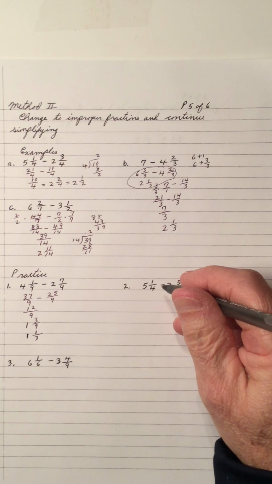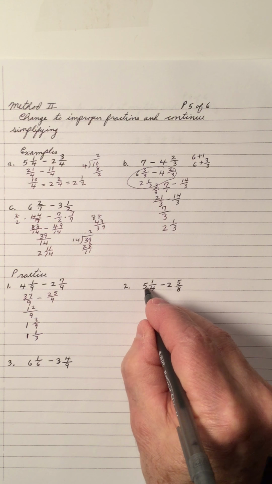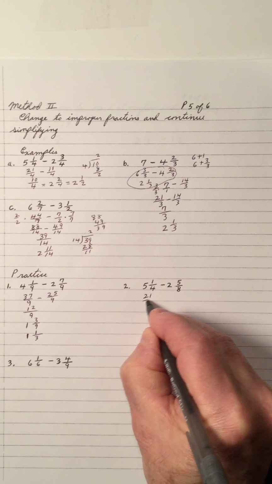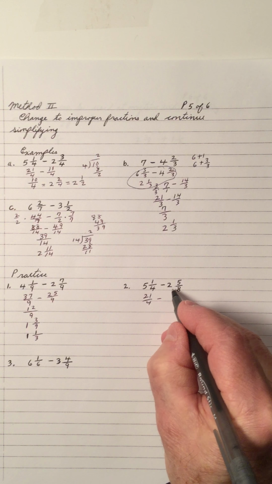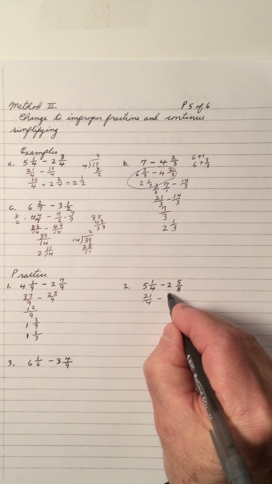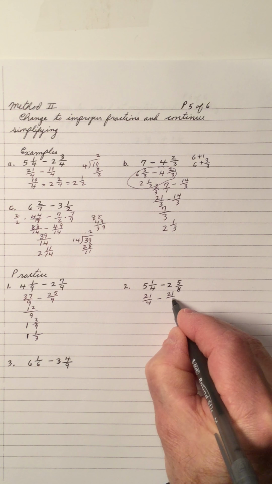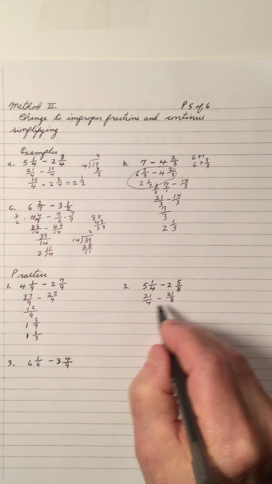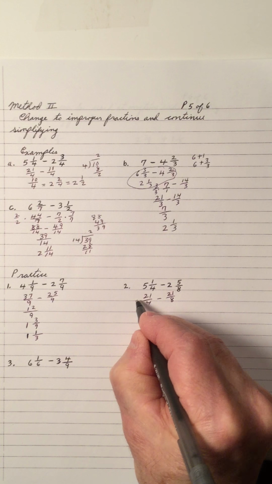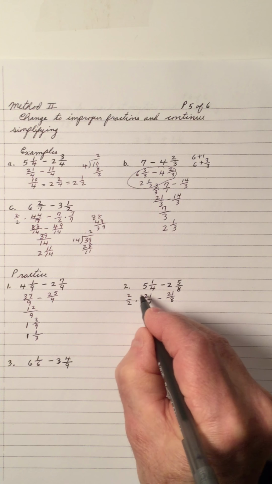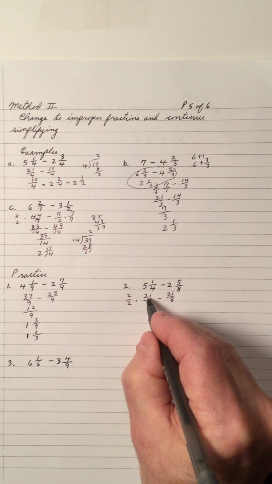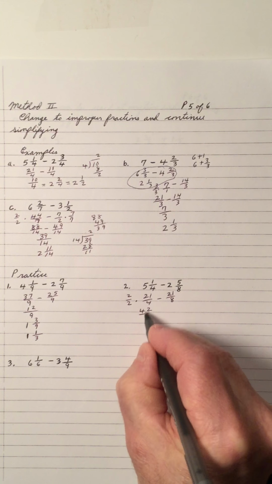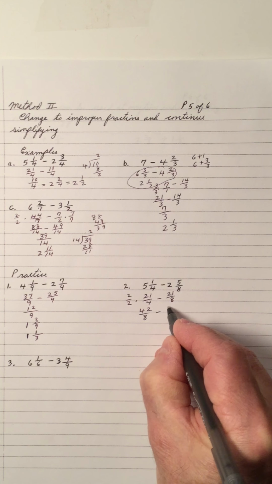Change the mixed numbers to improper fractions. 20 plus 1, 21 over 4. 2 times 8 is 16, plus 5 is 21 over 8. Common denominator is 8. So we multiply the first one by 2 over 2. 2 times 21, 42. 2 times 4 is 8.